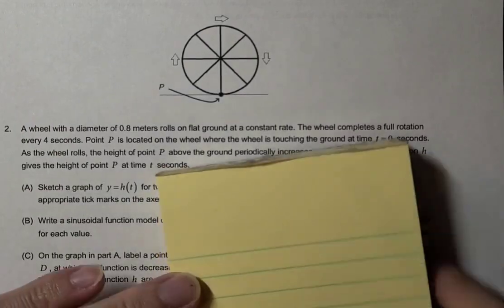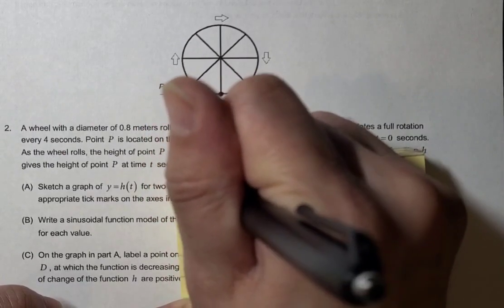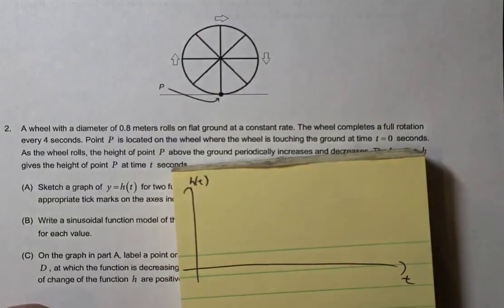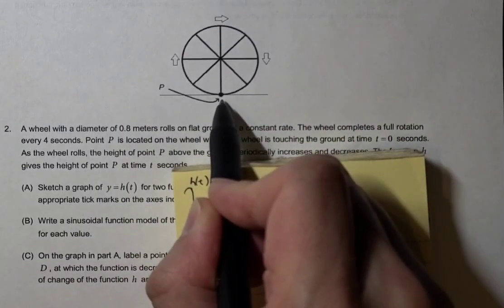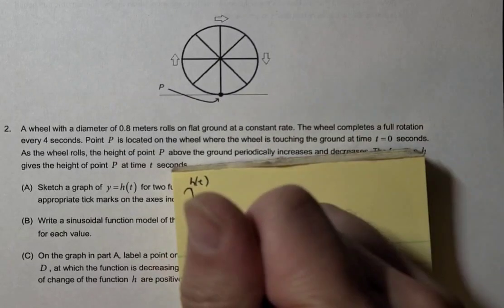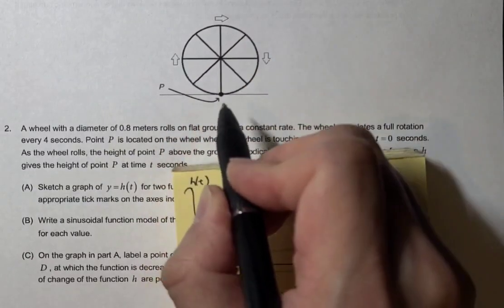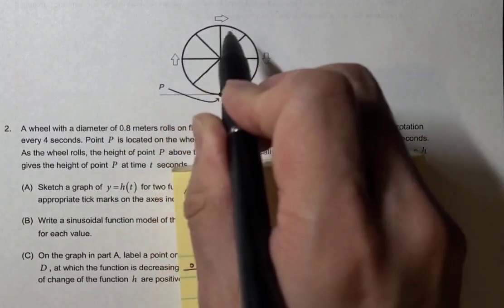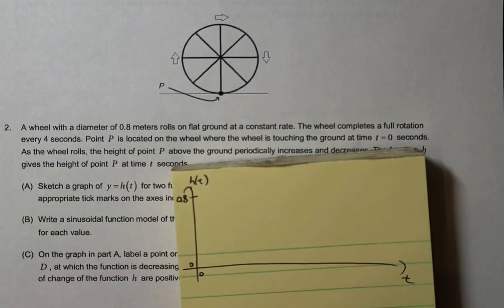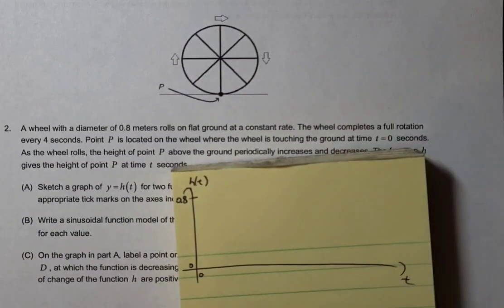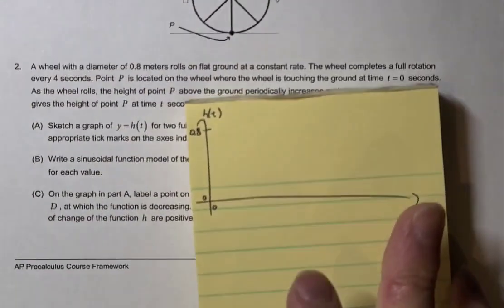But we know if we're sketching this graph, so let me label my axes. This is h of t. This is t. Okay, and then if we say at the ground, it's at h equals 0. Okay, so I'm going to say t is 0 over here. Then the minimum point, and the maximum point is this diameter, which is 0.8. So we can label those two right there. Again, it's not quite the amplitude. We'll get to that, but this helps us to get the min and the max of this curve.